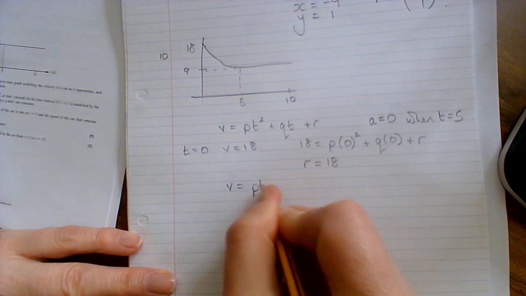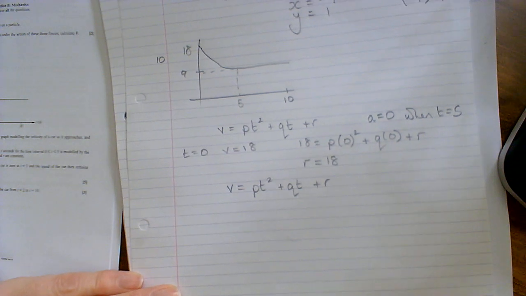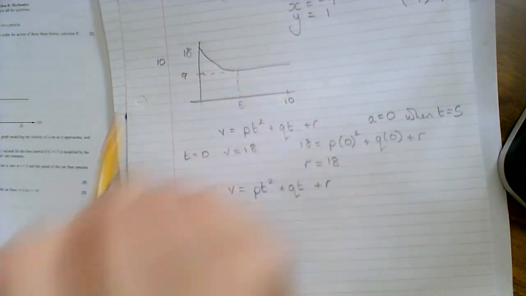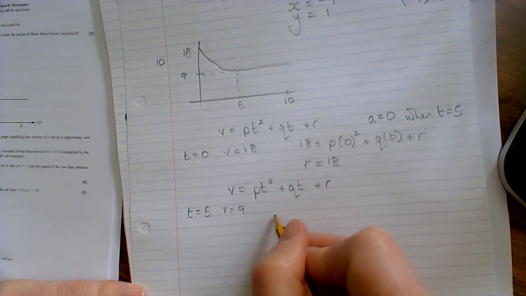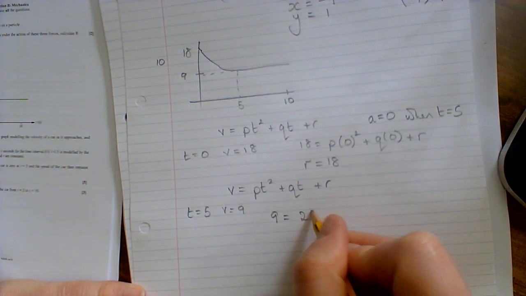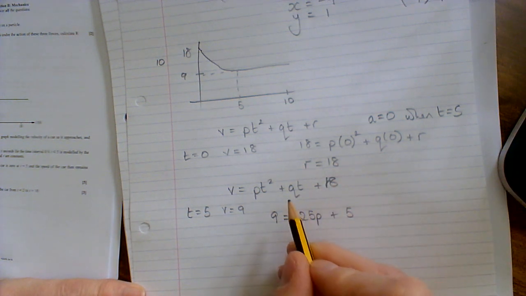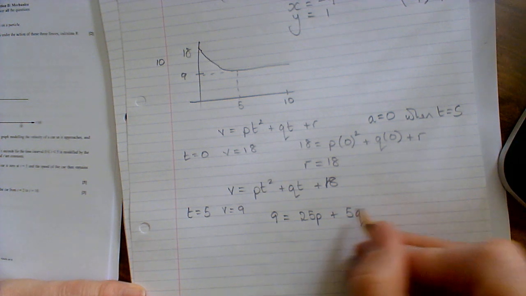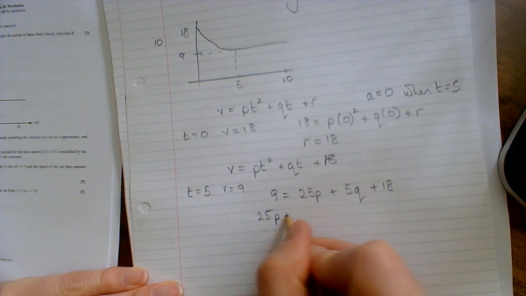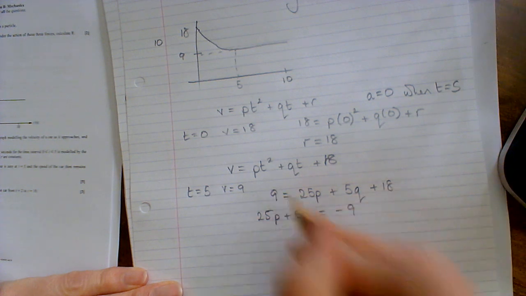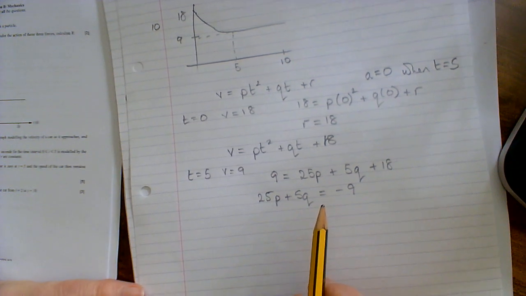So v equals pt squared plus qt plus r. Okay. The next thing we know, looking at the graph, we know when the time is 5, then the velocity is 9. So we know that from the graph as well. So when t equals 5, v equals 9. So 9 equals 25p plus 5q, oops, I should put 18 there, I like to rewrite it with the actual numbers, silly man, and then you've got plus 18 at the end there. Okay, so this is just going to give me 25p plus 5q equals minus 9, just bring that 18 across and then swap them around. So obviously I'm going to run into a simultaneous equation at some point here. Let's go to the next bit then.